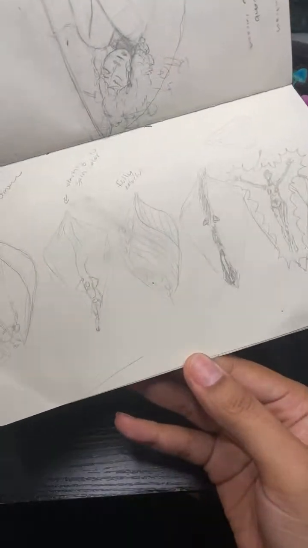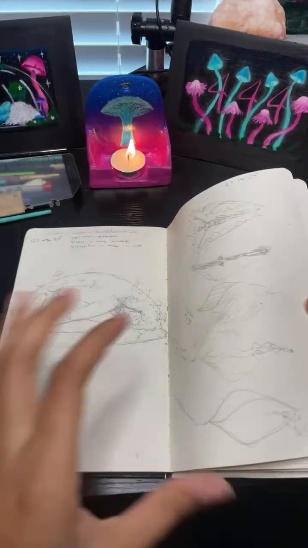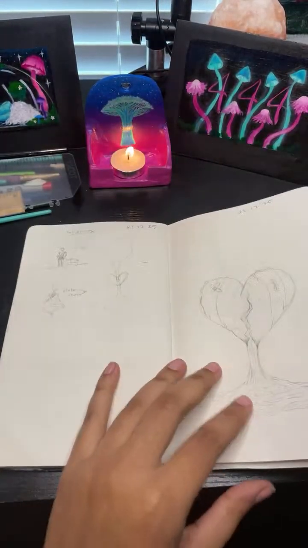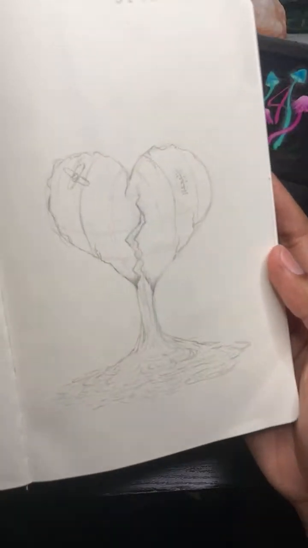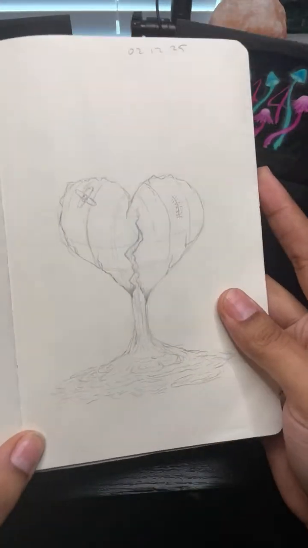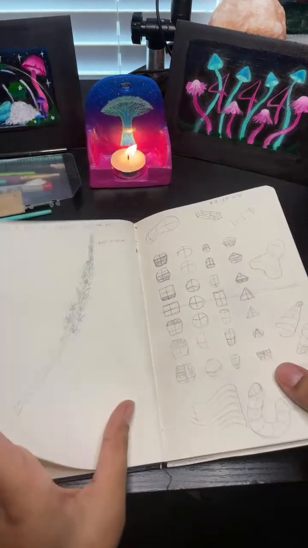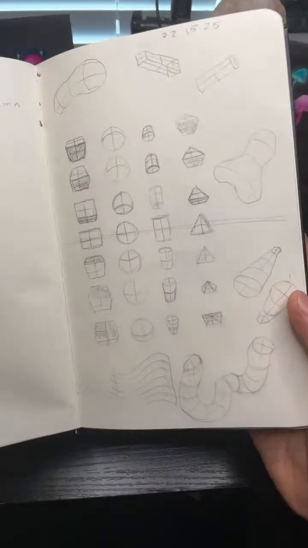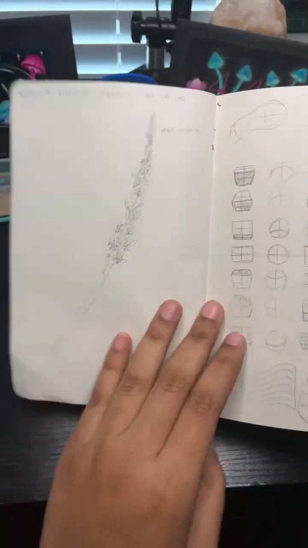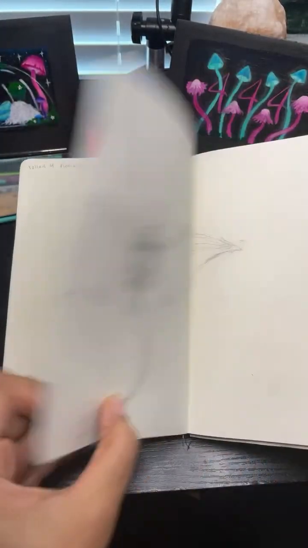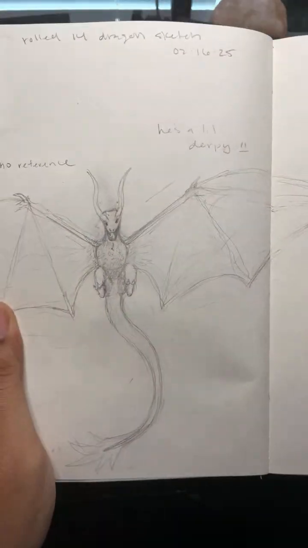This was going to be a painting. I don't know if it is now. I'm just kind of like, what is even going on? I might paint this though. I kind of think it's cute. I think it would be a really cute painting. Some perspective practice, a little flower and agramonia, and then an ugly dragon.